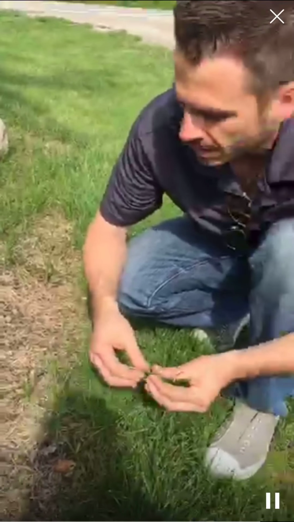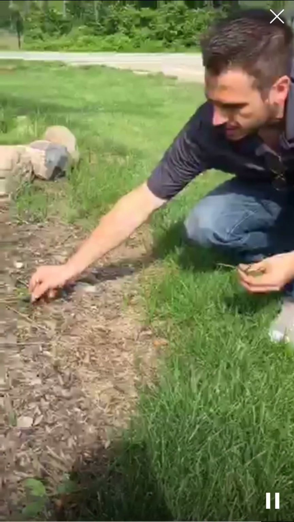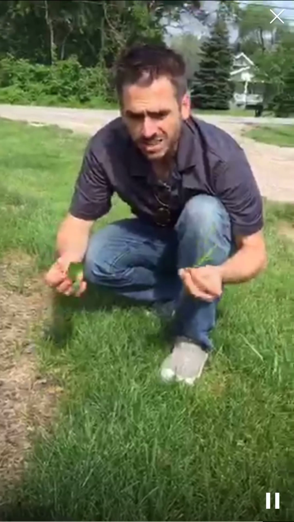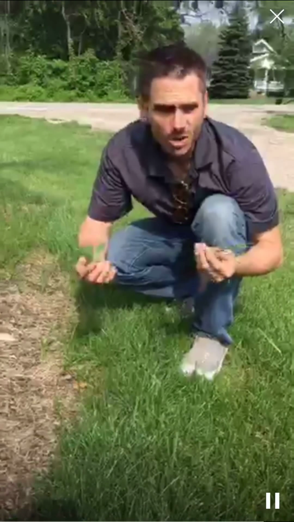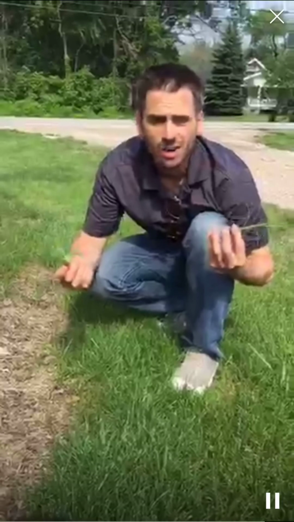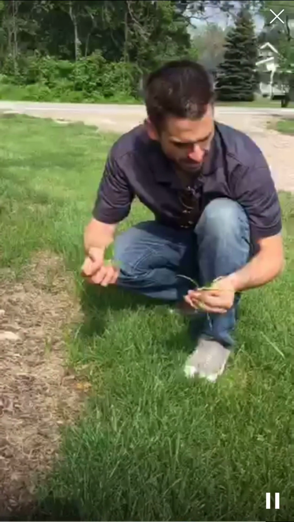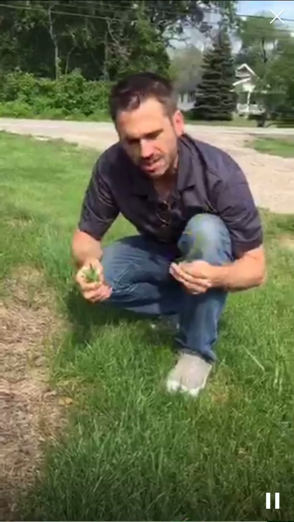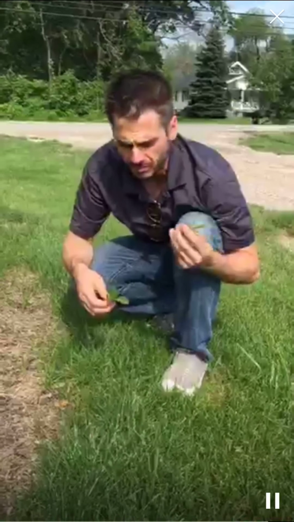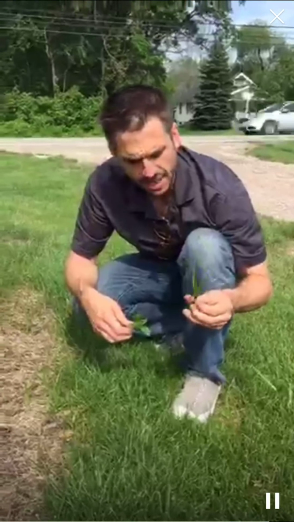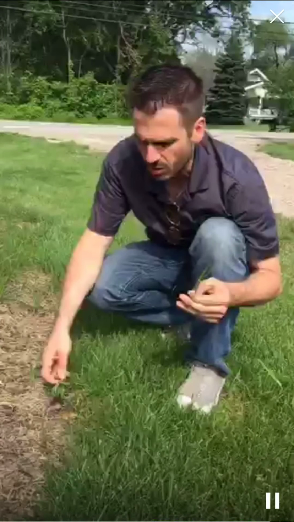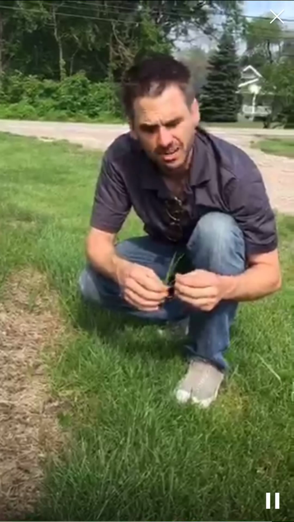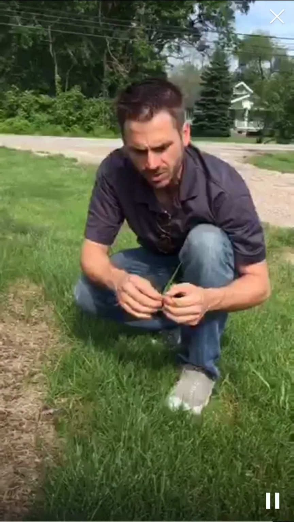So when we talk about broadleaf weeds, people will say, well, you know, sedge, it's a weed. It's an unwanted thing in my lawn. Well, it is unwanted, I agree with that, but it is different than a broadleaf weed. So it requires a different specialized treatment to actually take care of it. So again, if you have this growing in your lawn in a small patch, Weed Pro will take care of that for you at no additional charge.